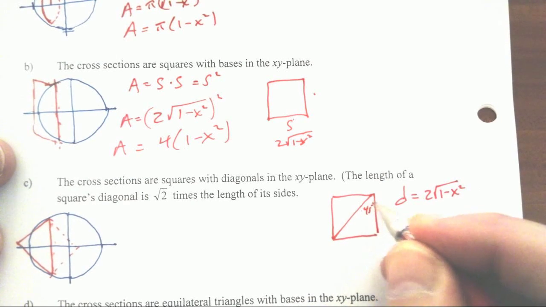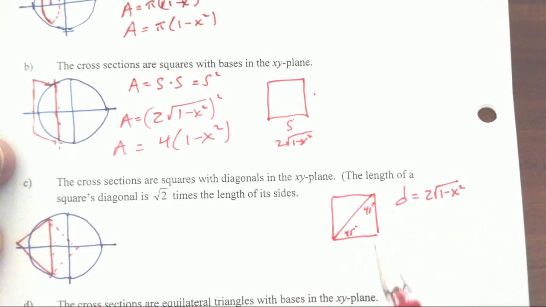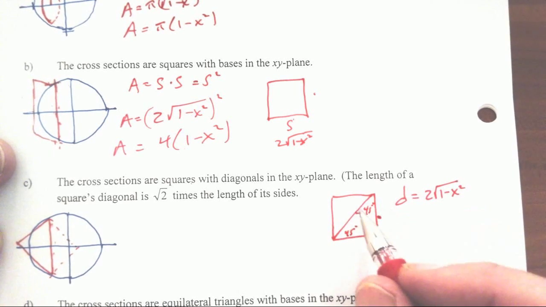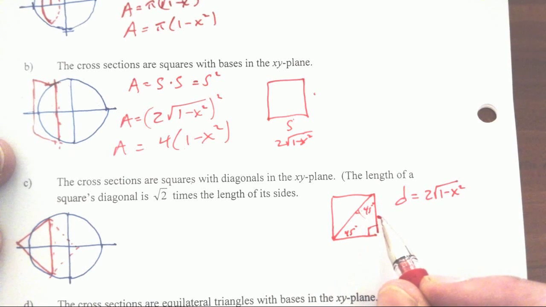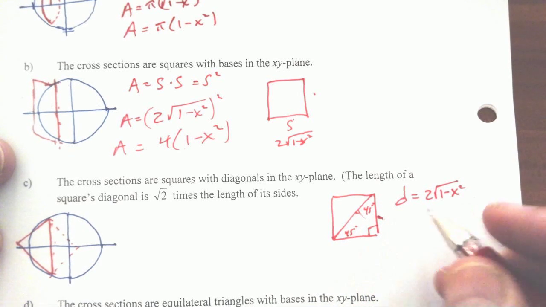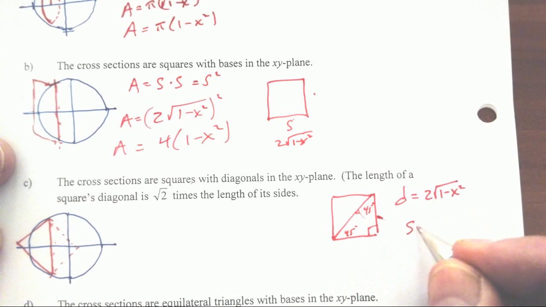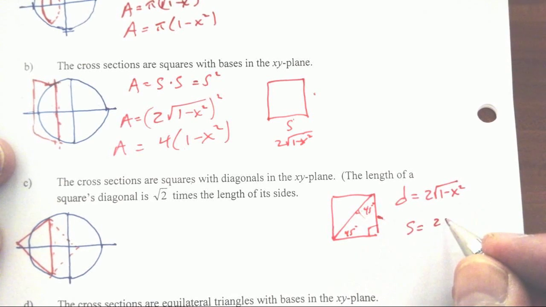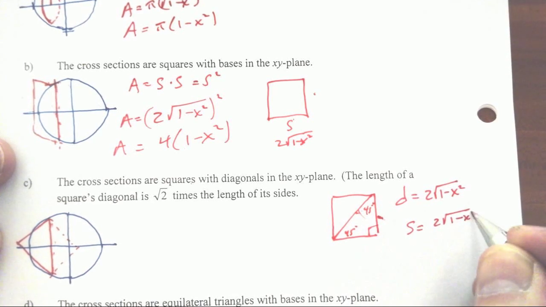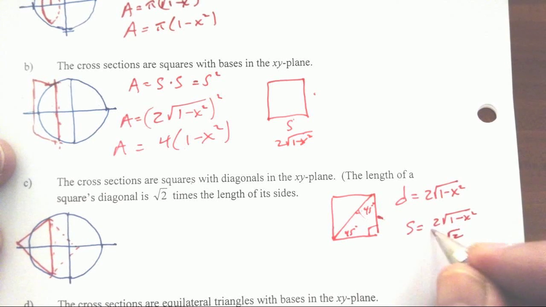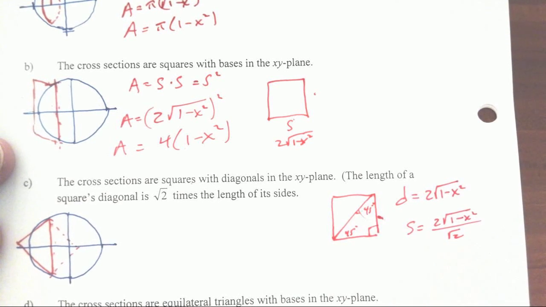Well, if this is a 45, which it must be, and a 45, to get to the length of the side, it's shorter. I divide by root 2 to get to the side length. So the side length is 2 times square root 1 minus x squared on root 2.